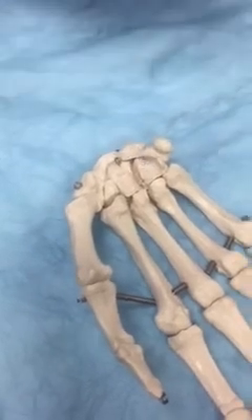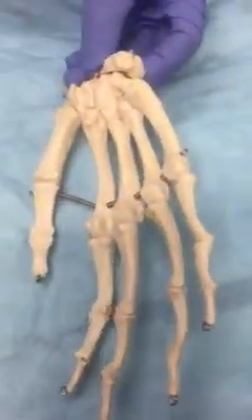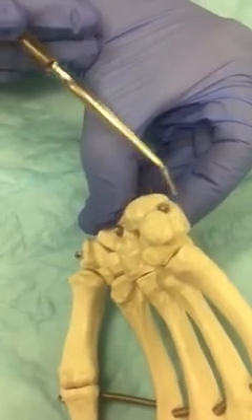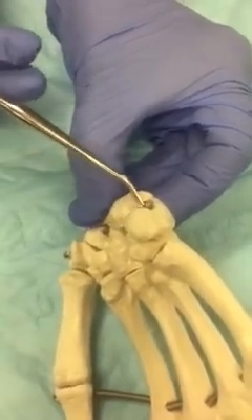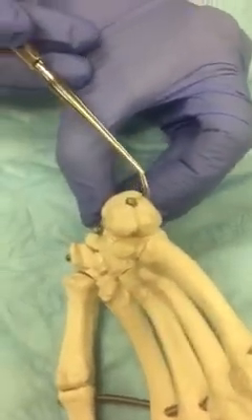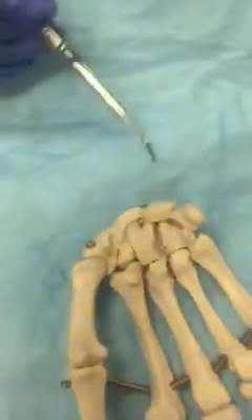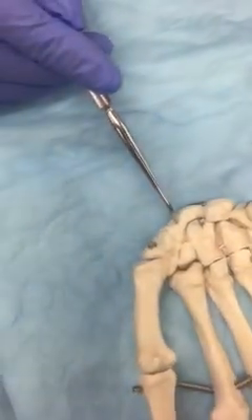Now, this is the pinky finger. Towards the pinky finger, you see these two are joined together. So this one here is the pisiform, and the second part is the triquetrum. This part is the triquetrum. This is the lunate, and this is the scaphoid.